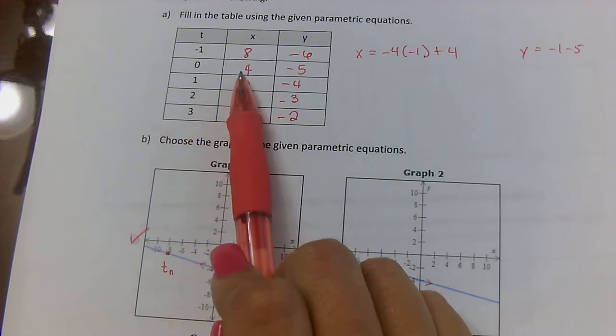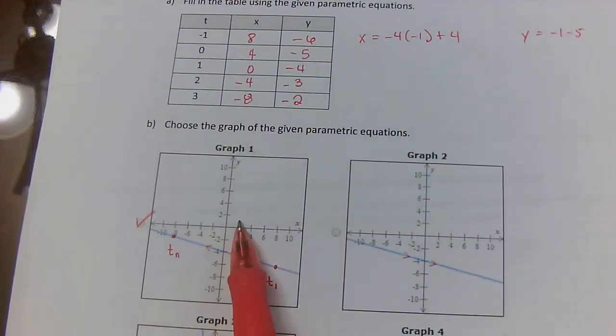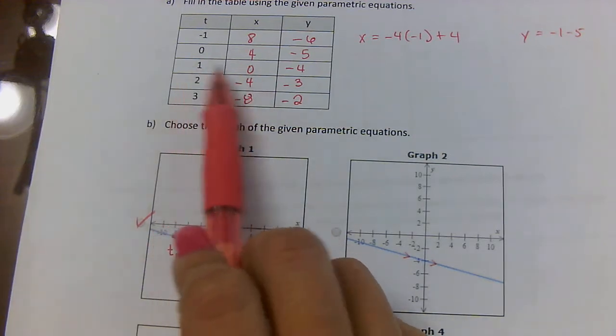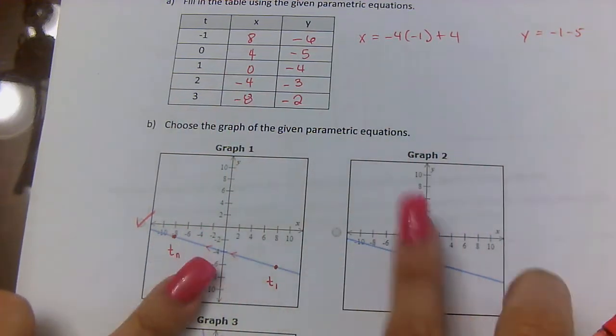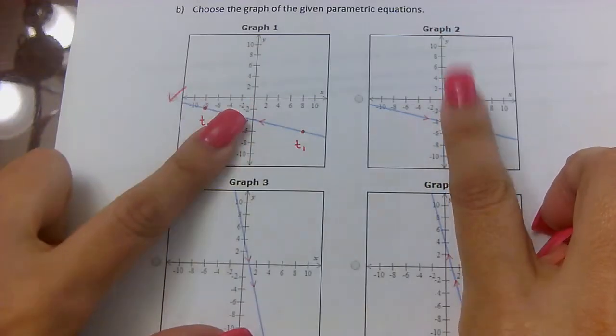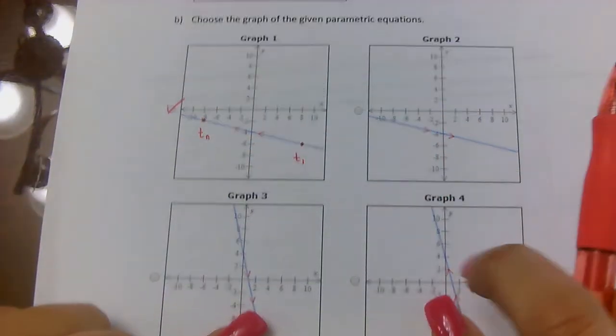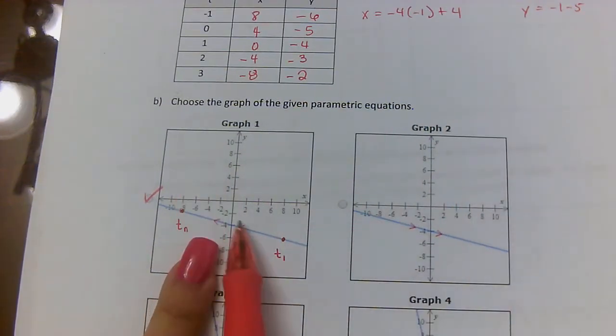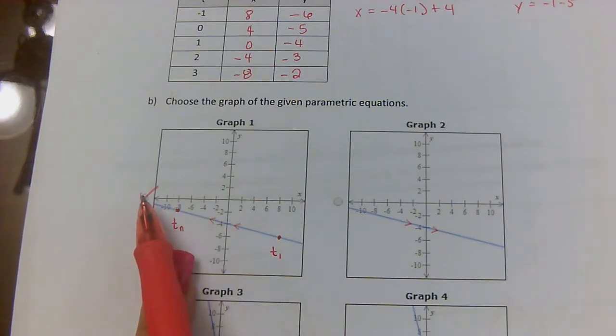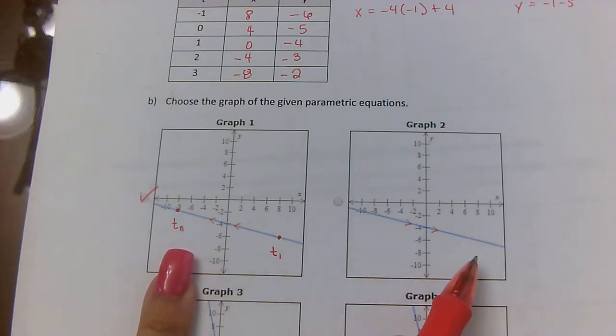Here I just plotted one of them. I did 4, -5, which is right there. And then I choose another point like 0, -4. So these two are going to be one of the correct graphs. These two are not. Then you're looking at the orientation. Notice that the orientation goes in this direction for this graph, and it goes in this direction for this graph.